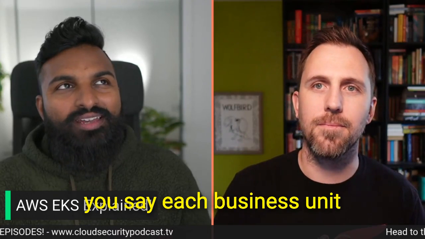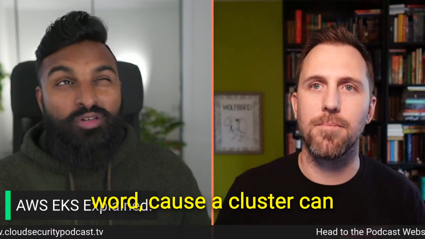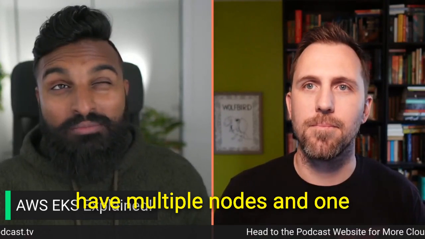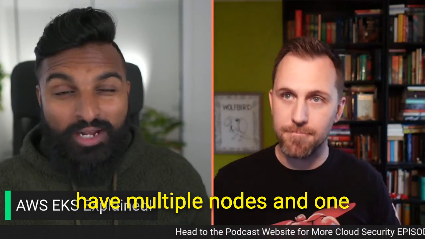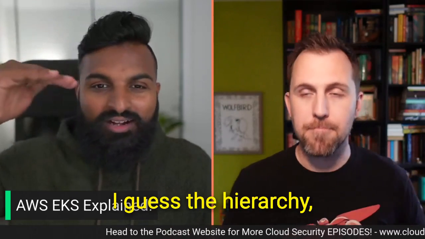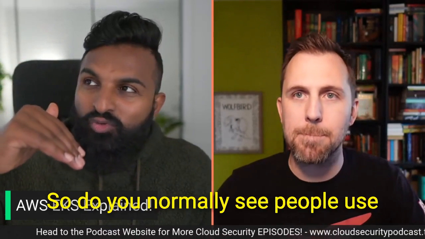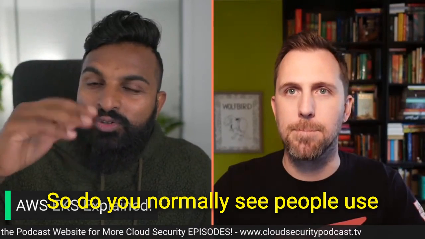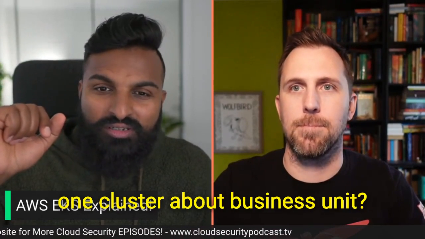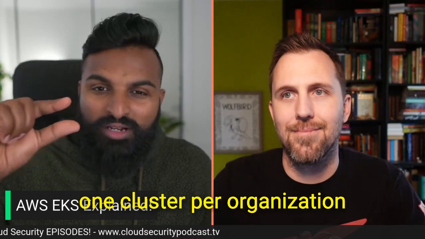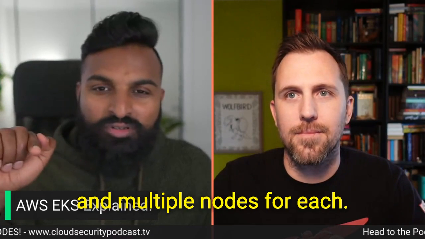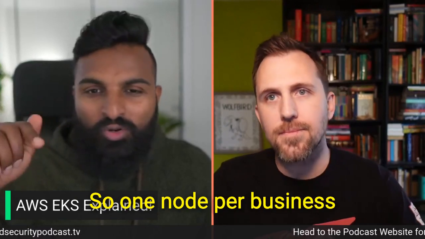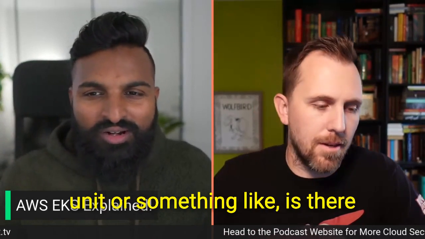So would you say each business unit would, because a cluster can have multiple nodes and one node can have multiple pods, I guess the hierarchy, the way it's here. So do you normally see people use one cluster per business unit? Or do you see them go, well, one cluster per organization and multiple nodes for each? So one node per business unit or something. Is there a recommendation there?